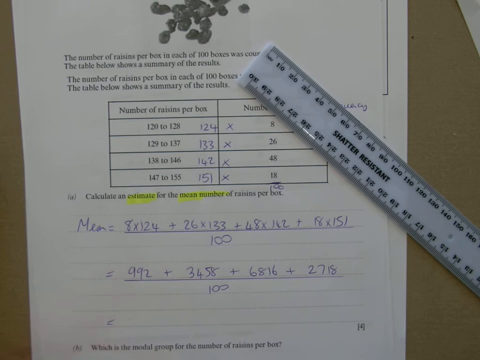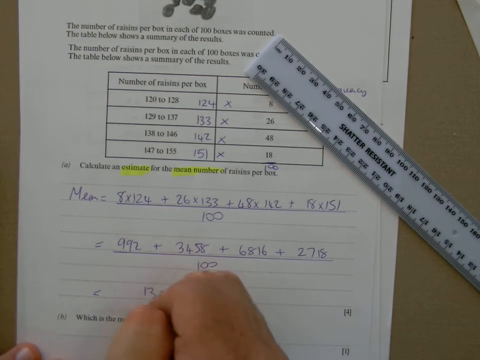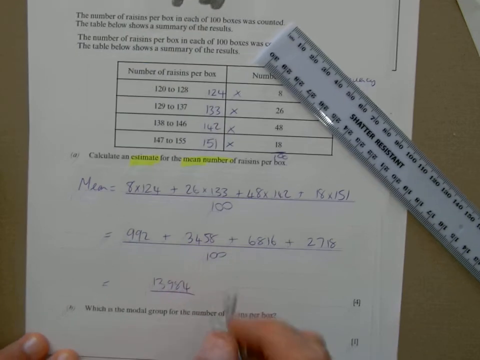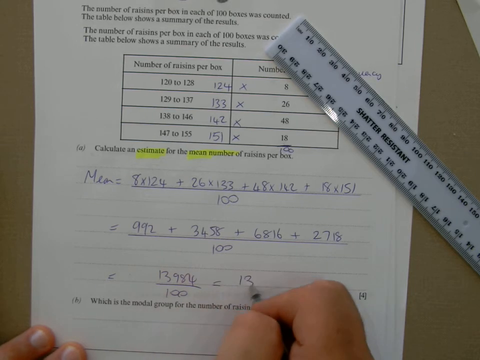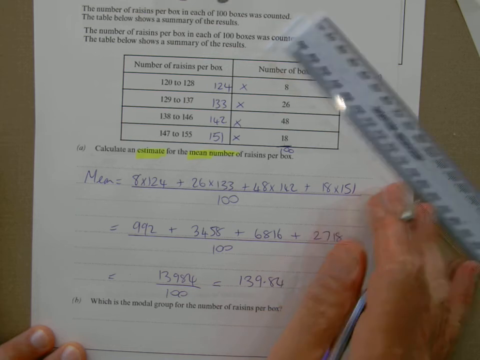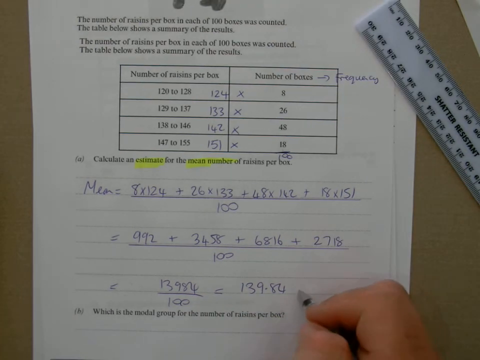So let's add the top numbers then. So 992 plus 3458 plus 6816 plus 2718. So top numbers come to 13984, and then divide by 100. So if you do that then, you get 139.84. That's how many raisins there are per box on average.